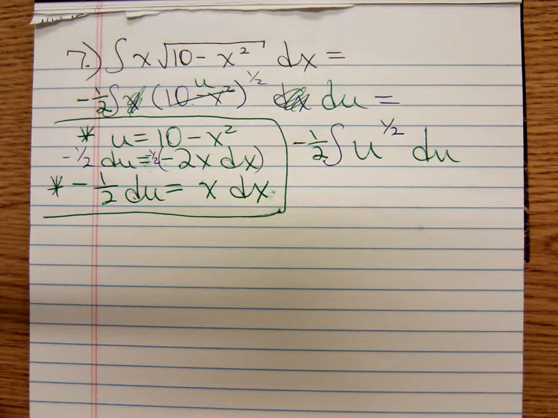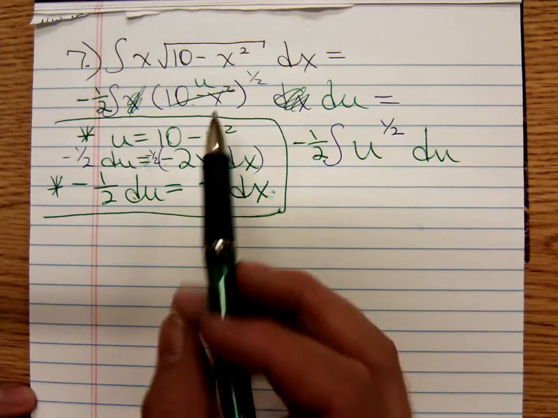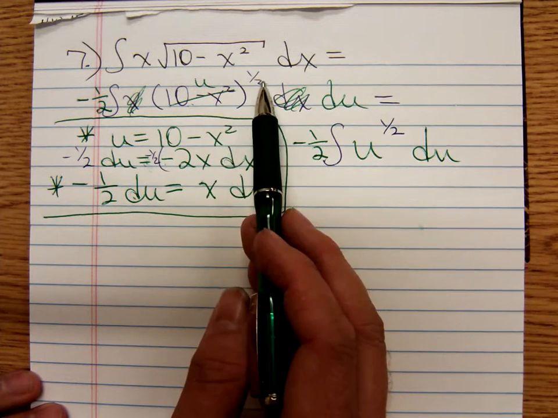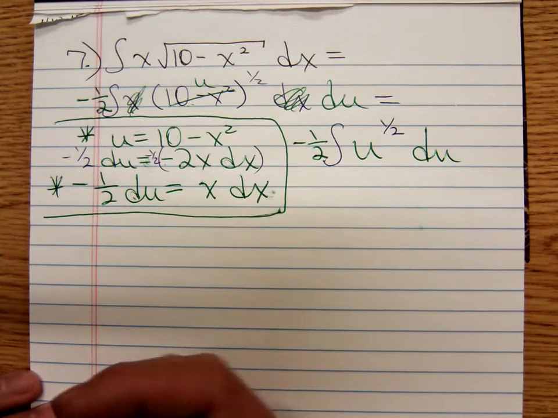Any questions on those substitutions that we just made? If you have some variable quantity raised to a power, something other than just a single letter to a power, try letting u equal that variable quantity. Here I had the variable quantity 10 minus x squared raised to the power, so I'll let u equal 10 minus x squared.